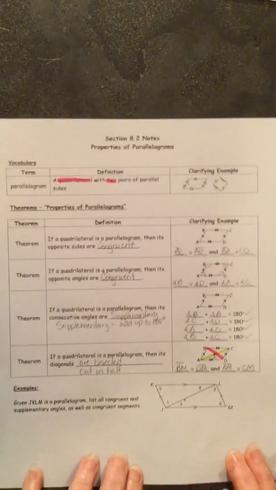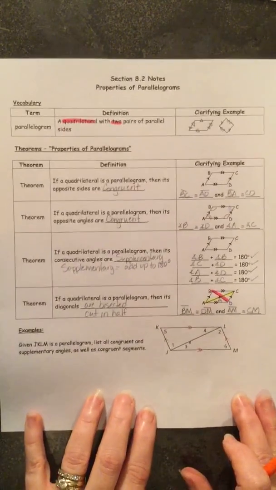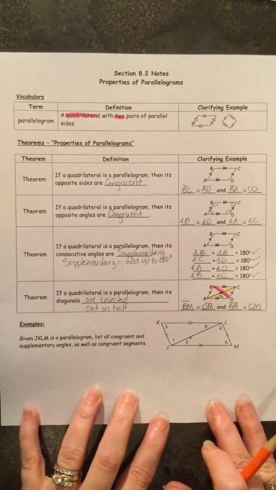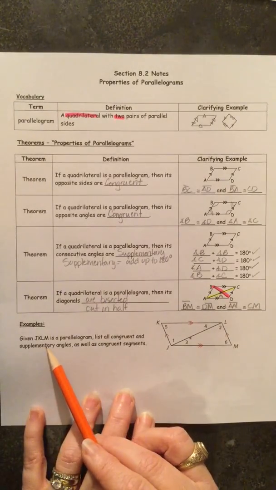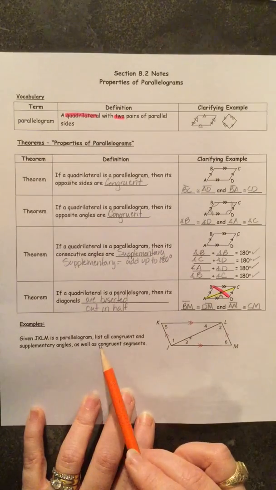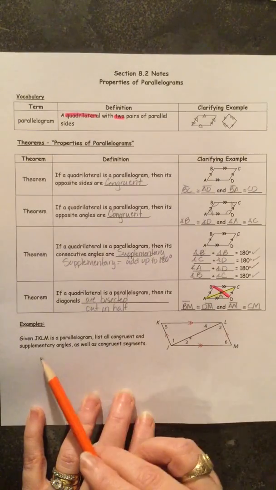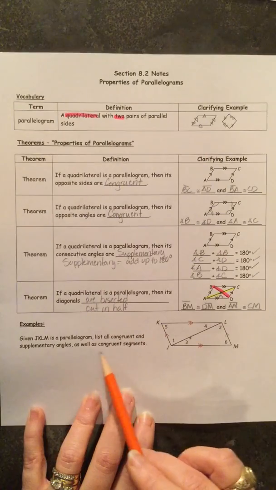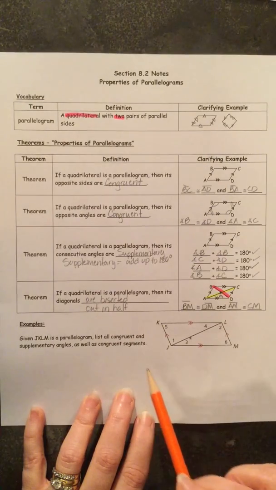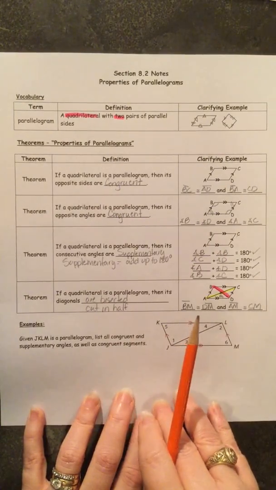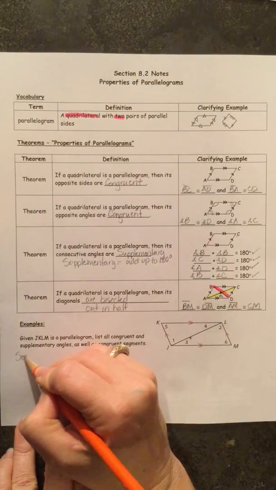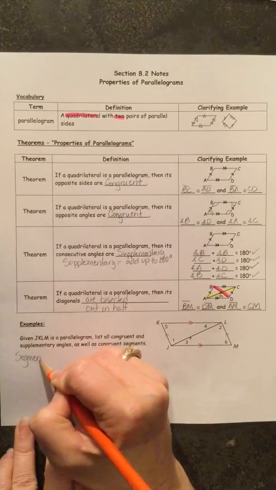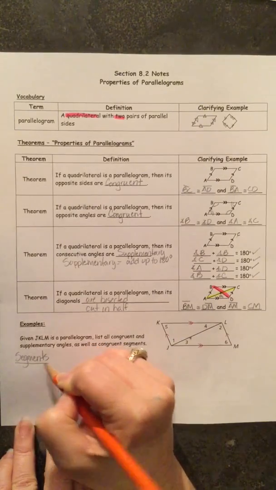All right, let's see if we can work a few examples here. Our first one says, given JKLM is a parallelogram, list all congruent and supplementary angles as well as congruent segments. Okay, this is a tall order. Let's look at segments first. It's a much shorter list. Here we go. Segments.